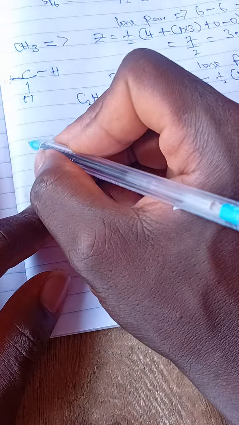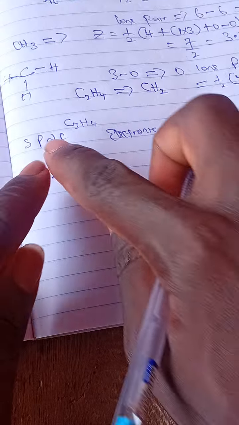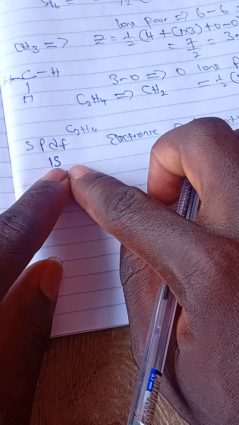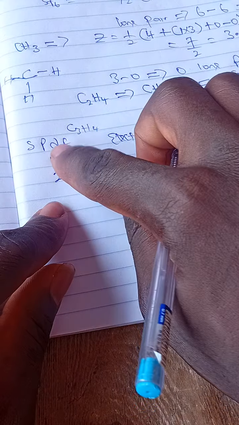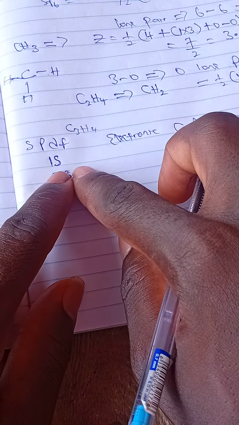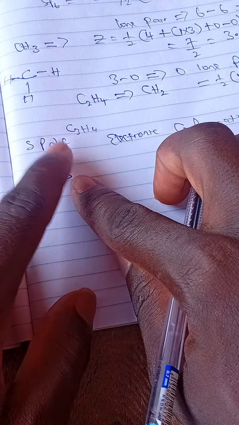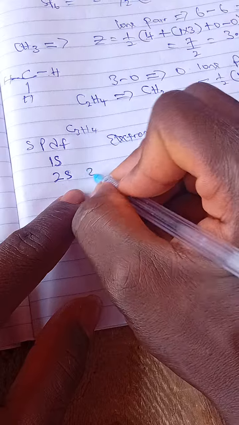After s, you know it is SPDF, because some people don't know how to write this thing out. So listen now, SPDF. The first one, 1s. This is how it will be going: 1, 2, 3, 4, 5, 6 continuously. So the first one is 1, so you only pick s, 1s. The next one, 2. So you pick s and p, 2s. So here you have 2p.